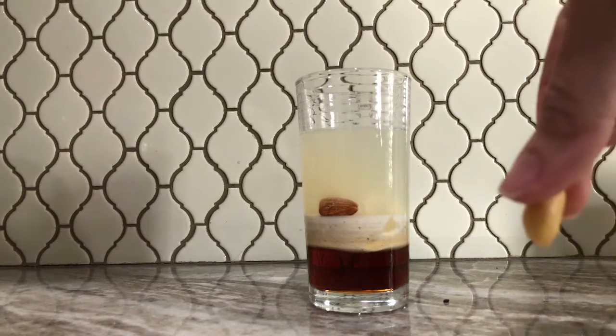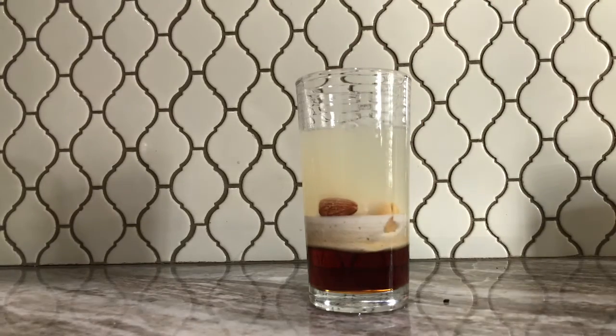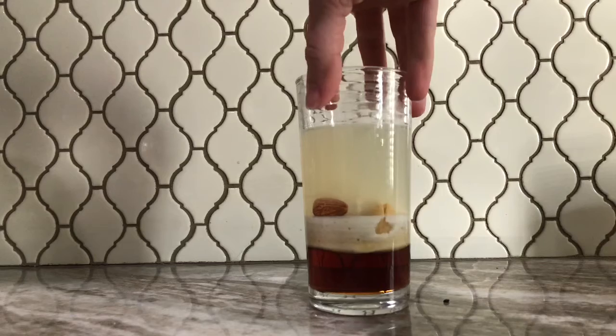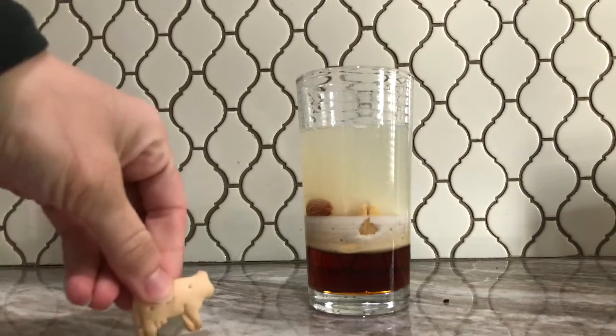Now let's see what happens when we drop a peanut into the mixture. Oh wow, now we thought the almond was interesting. Check out where the peanut landed. It seems as though the peanut is more dense than water, lemon juice, and ranch, although it seems to be in the mix with the ranch, which might also mean that the peanut has the same density as the ranch dressing.